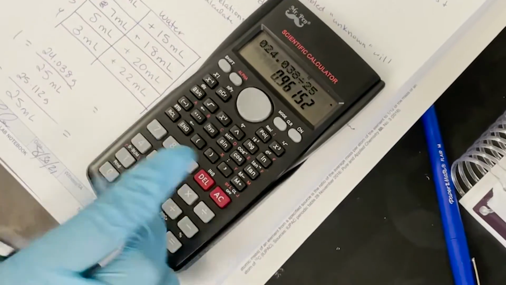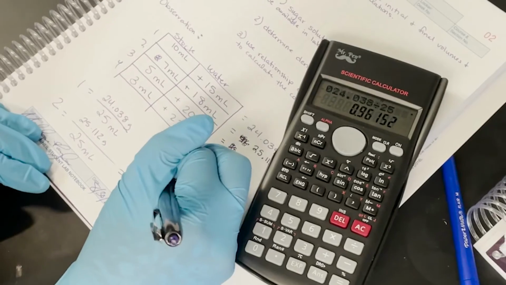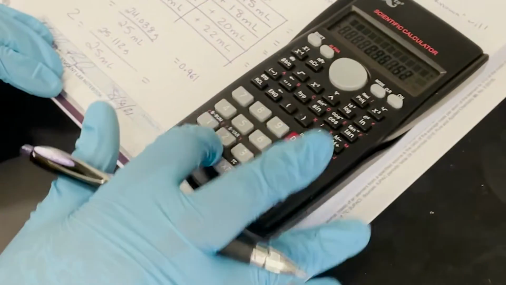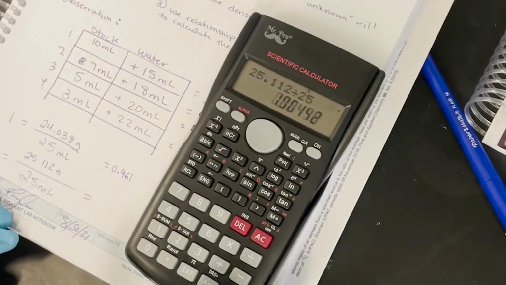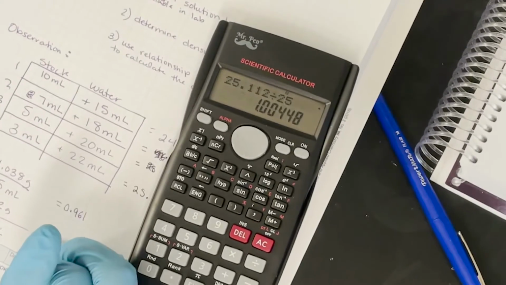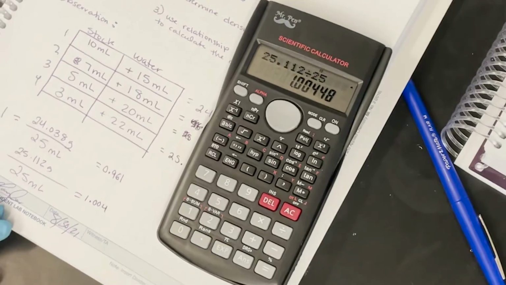That's like around 0.961. All right. That's about 1.004. Yeah. Then do, well, we don't have 3, but we can do 4. Just skip a space and do 4.